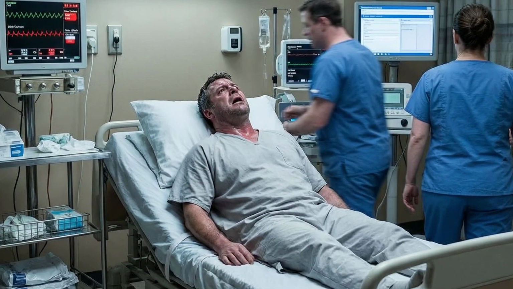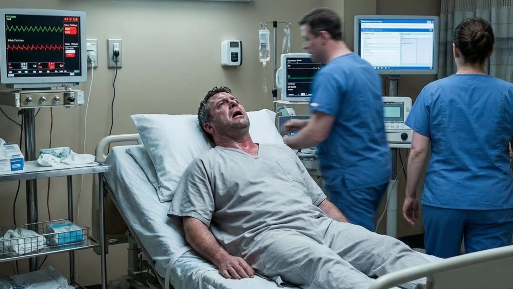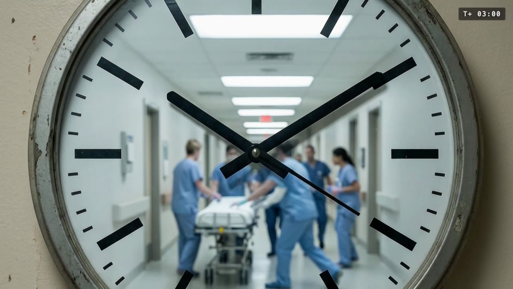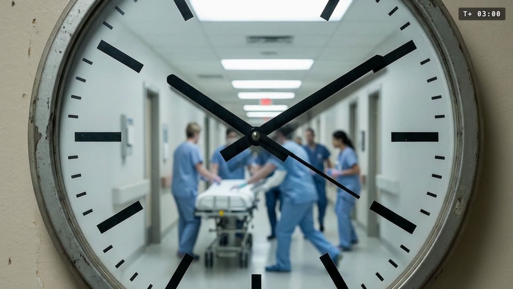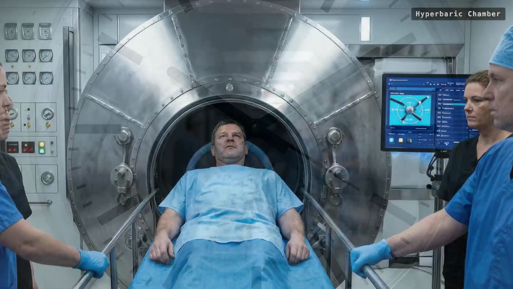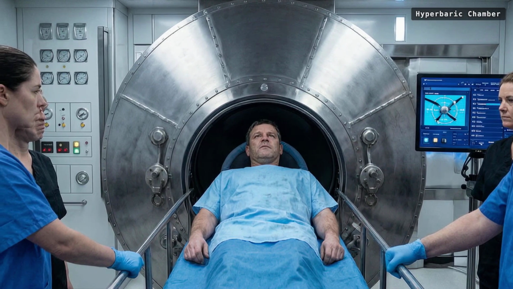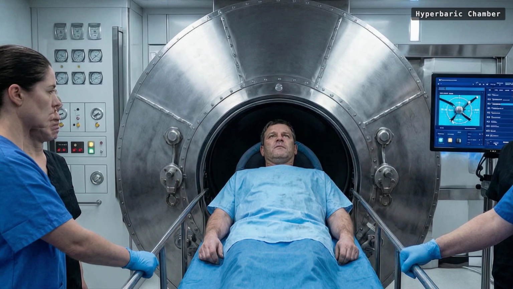RL is now facing a dual threat, a heart that cannot pump and a brain being starved of oxygen. The medical team must act within a critical 6-hour window to reverse the physics of the gas expansion. They rush him to a hyperbaric oxygen chamber, a specialized pressurized vessel designed to force the body to obey Boyle's law.